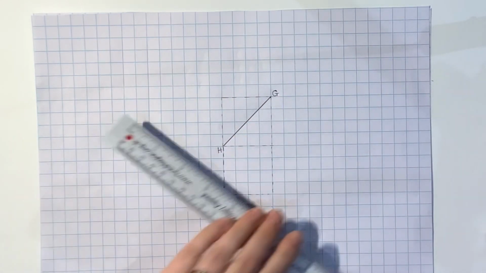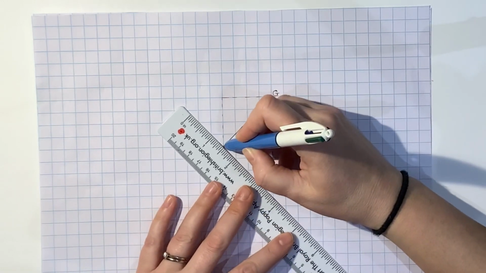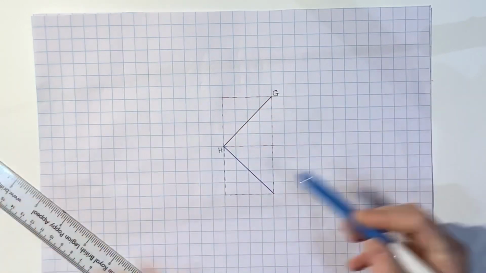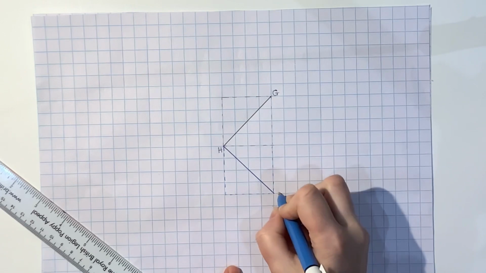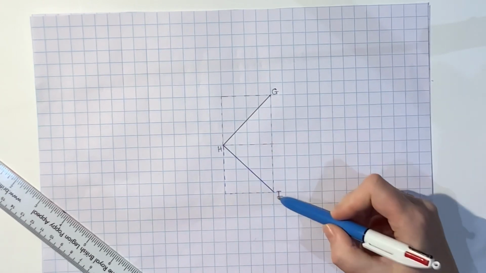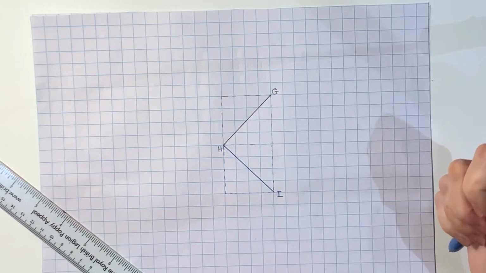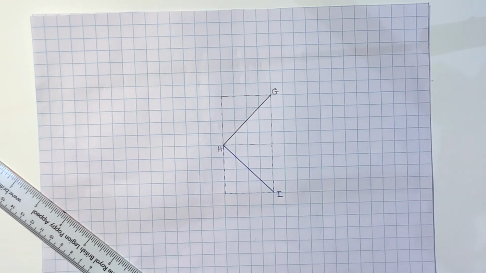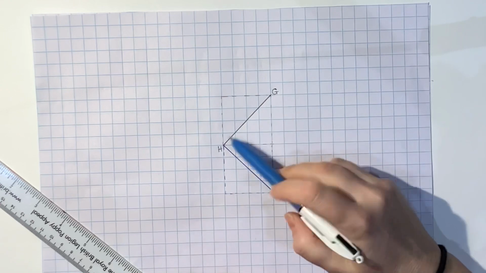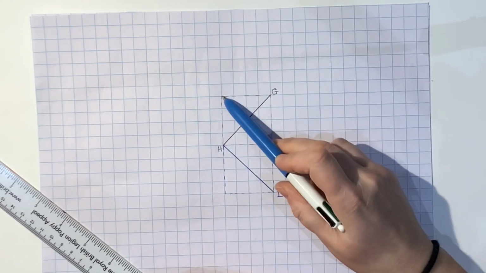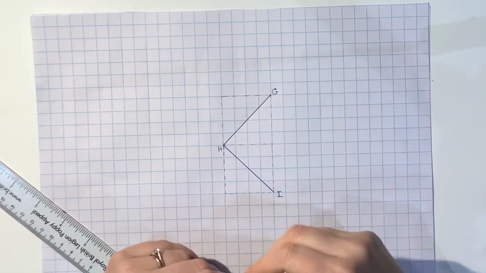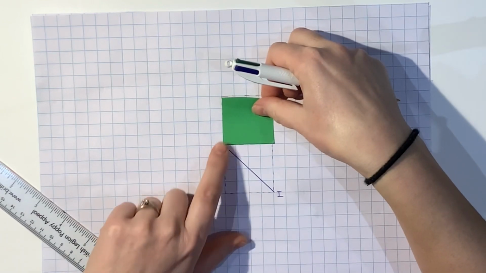If I then do a diagonal of that square, this line, we'll call it HI, is going to be perpendicular to GH. Let me show you again. So we'll do it in red this time. So we've got our line, we've made it the diagonal of a square or rectangle, in this case it's a square.